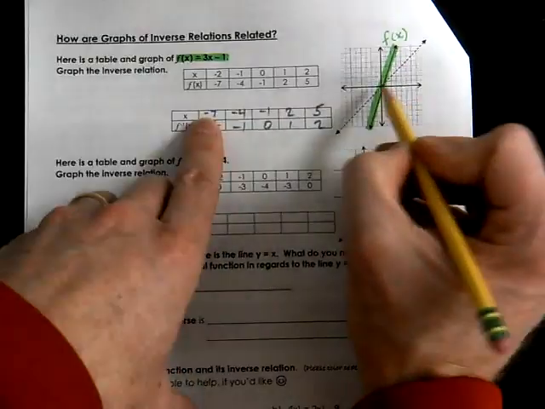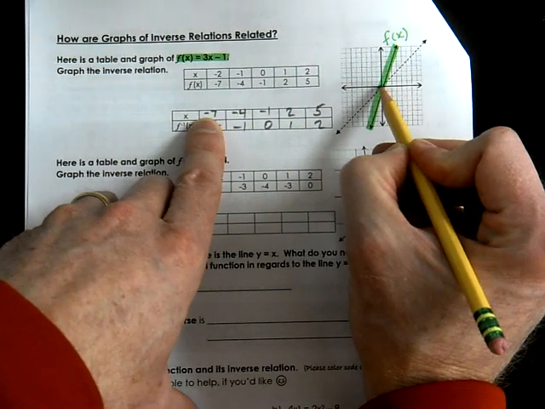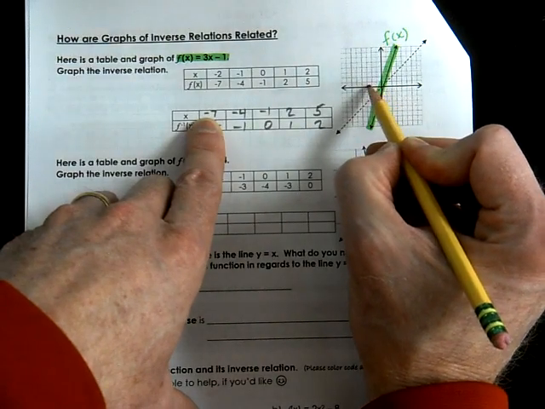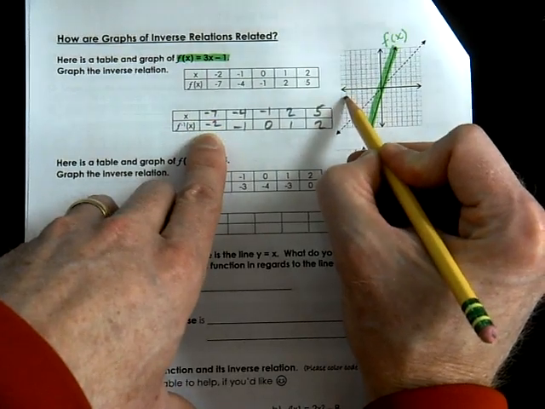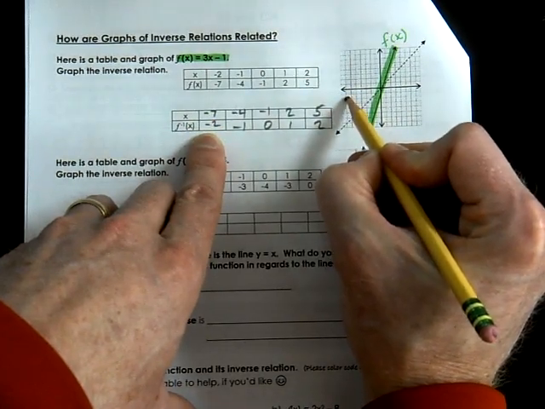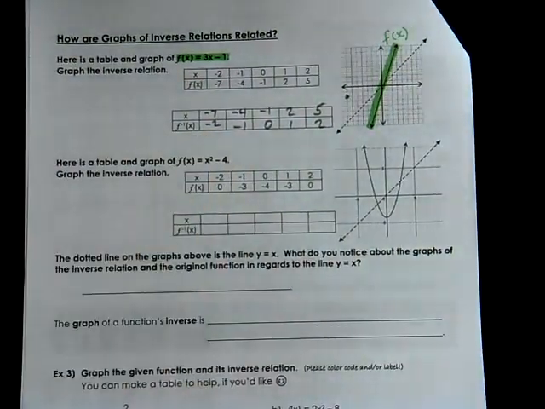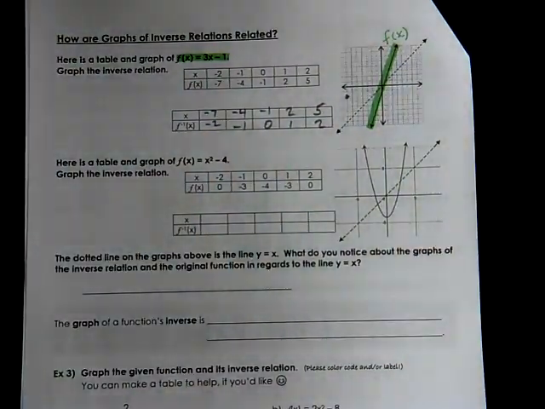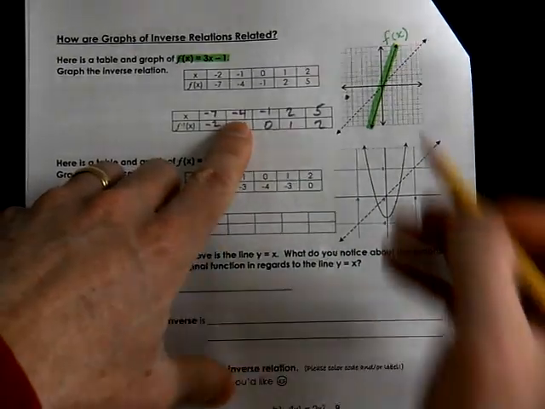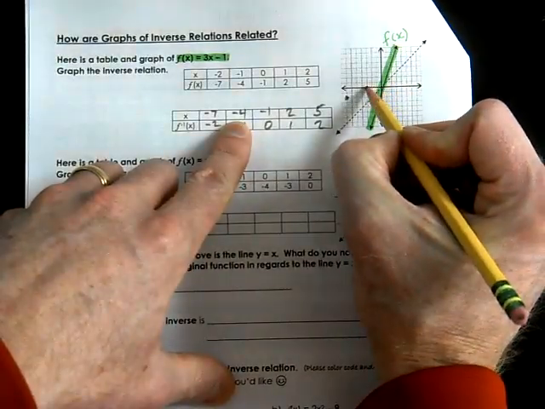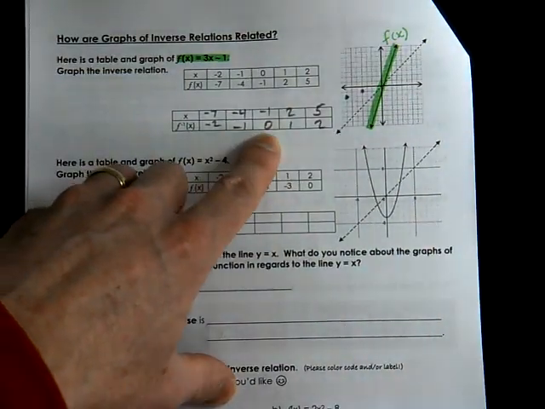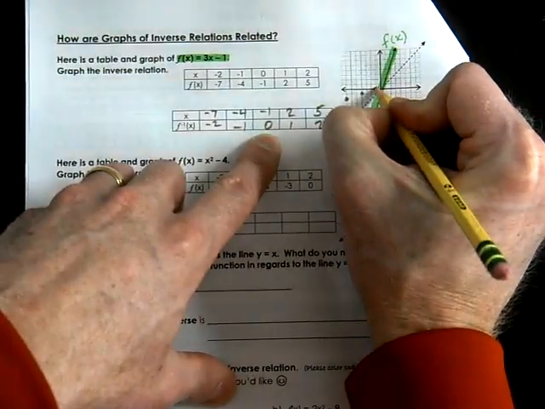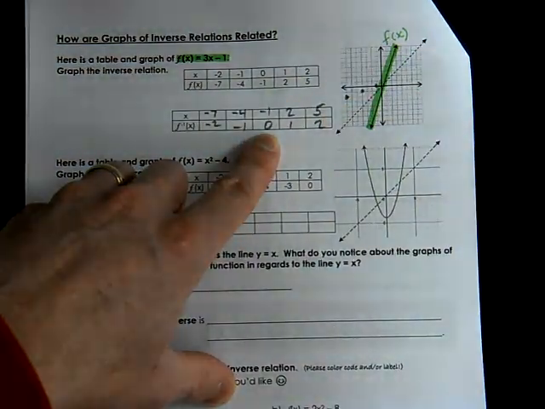So now we can come down and plot those. -7, -2. And you should be able to plot your own points without copying from me. -4, -1. -1, 0.